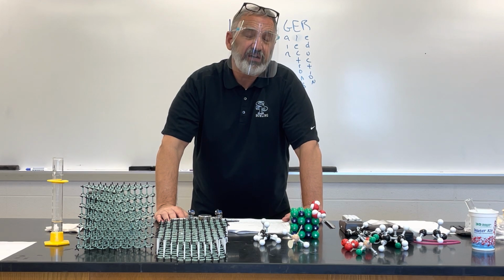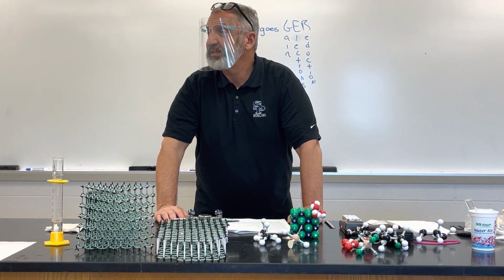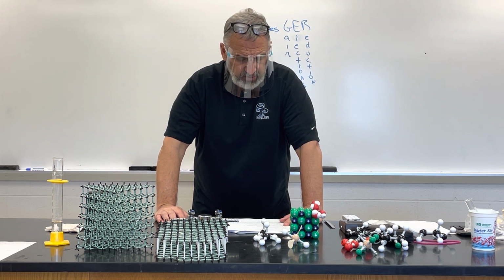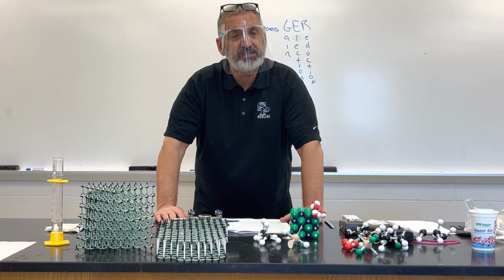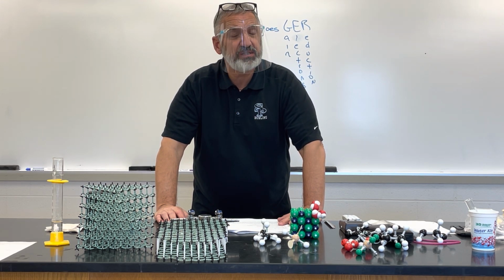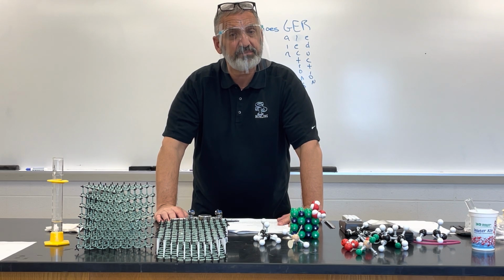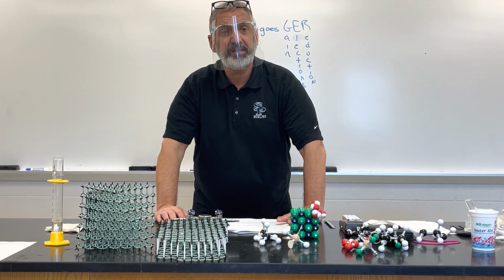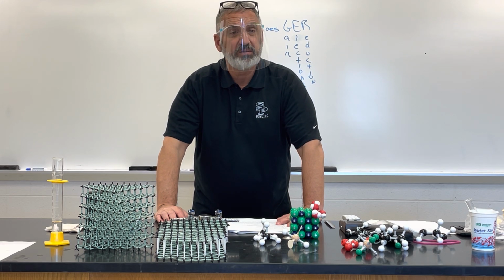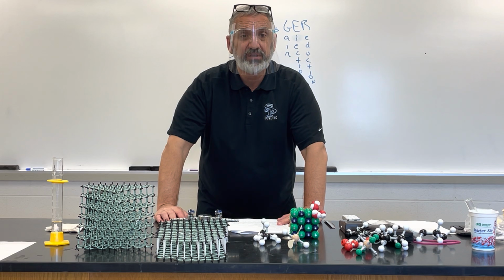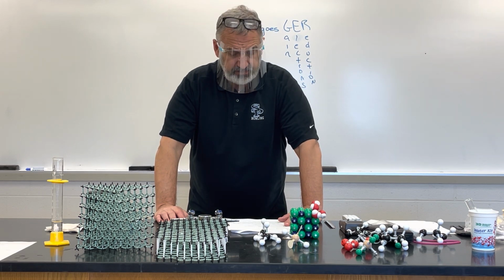Electrolyte, non-electrolyte, we kind of already did that. An electrolyte is a substance that conducts electricity. It dissolves as ions, so it'll conduct electricity in water. A non-electrolyte dissolves as neutral molecules. Ionic compounds are electrolytes. Covalent molecular substances are generally non-electrolytes. Covalent network substances don't even dissolve in water, so covalent molecular is the only one.